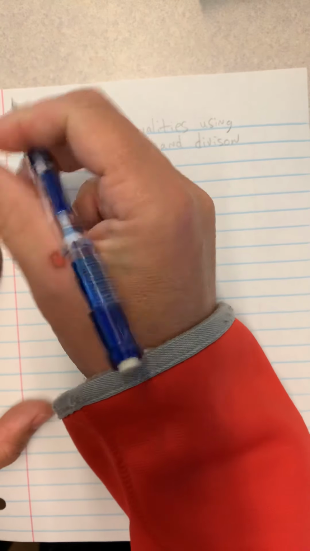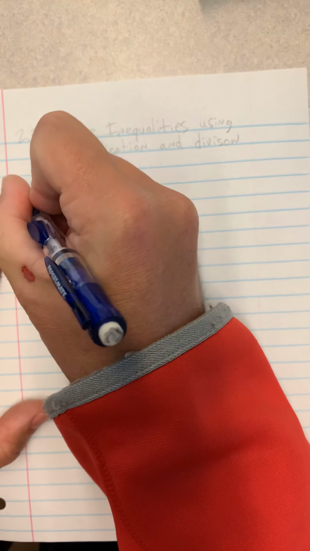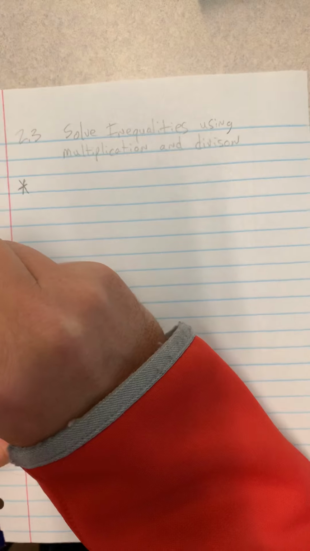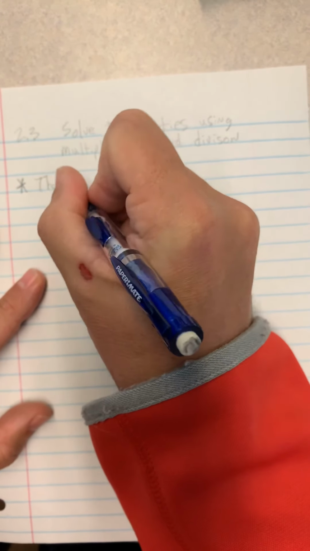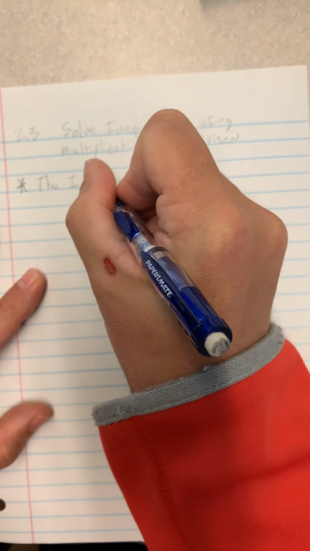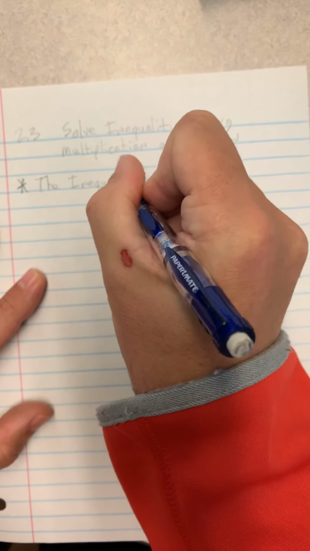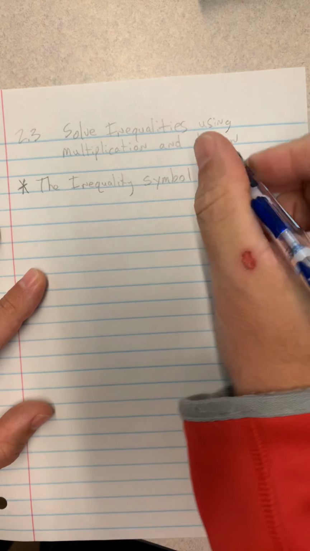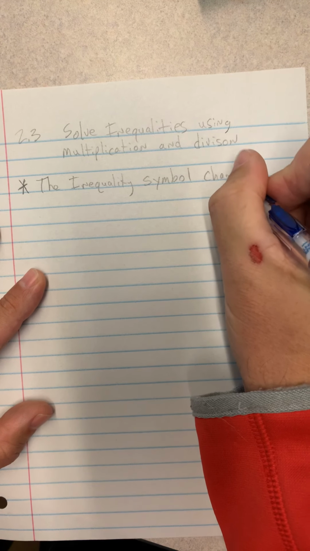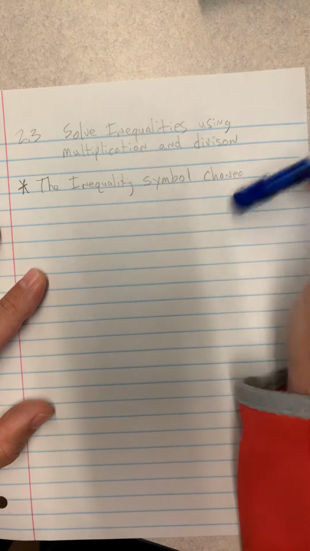Thing we need to remember, and a lot of you guys that were in person were able to tell me this: the inequality symbol changes.